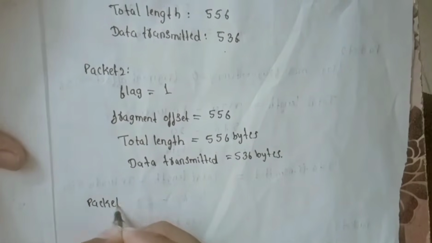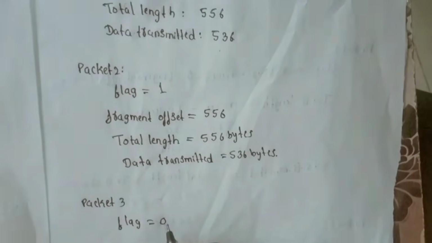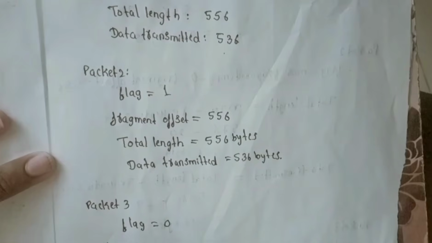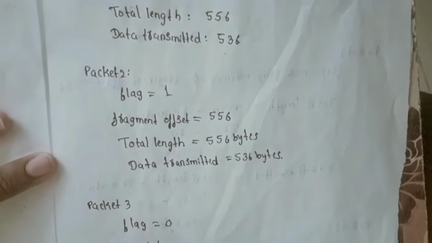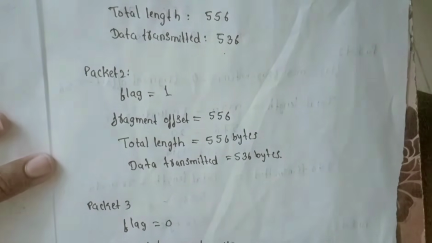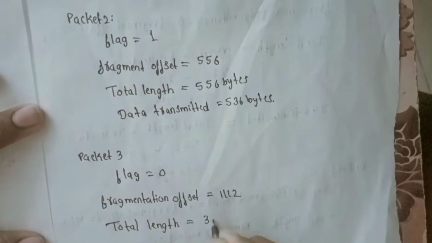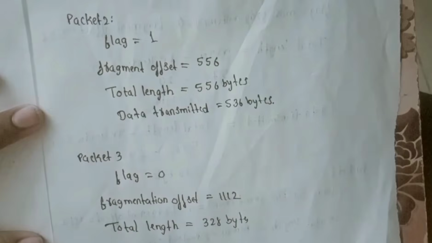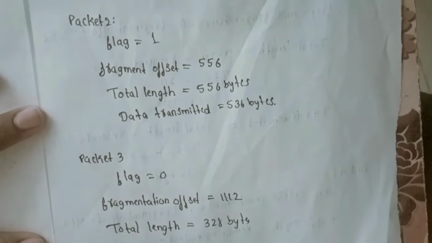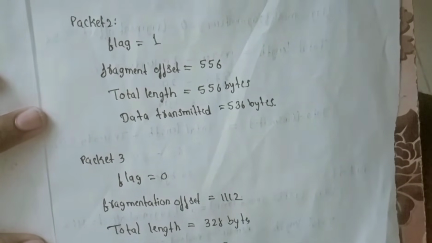For packet 3, flag equals 0, fragment offset is equal to 1112, total length is equal to 328 bytes, and data transmitted is equal to 308 bytes.